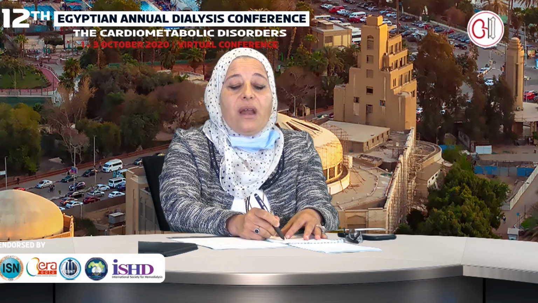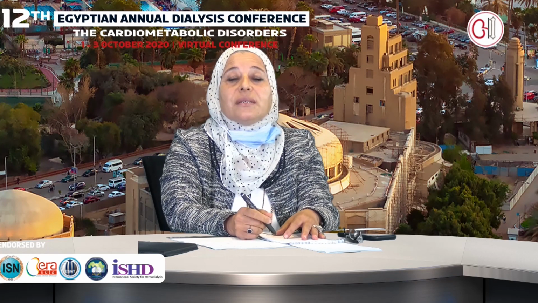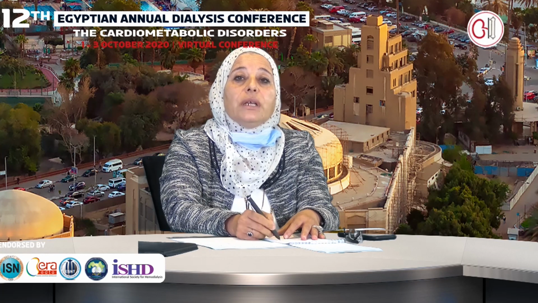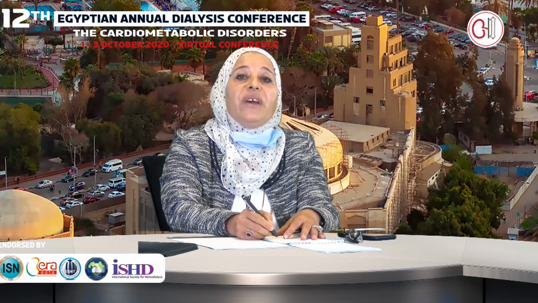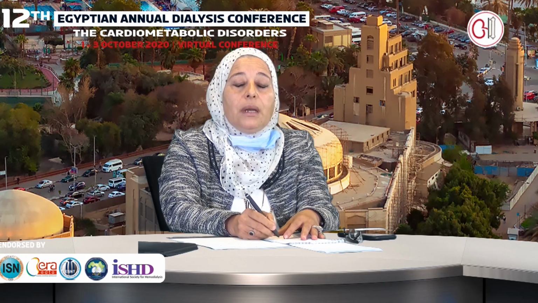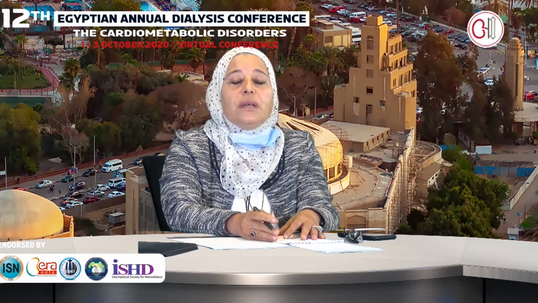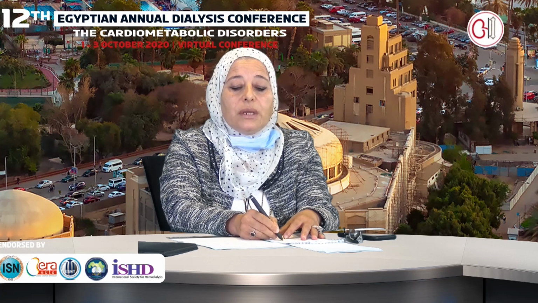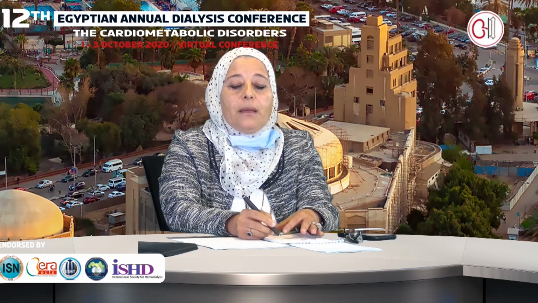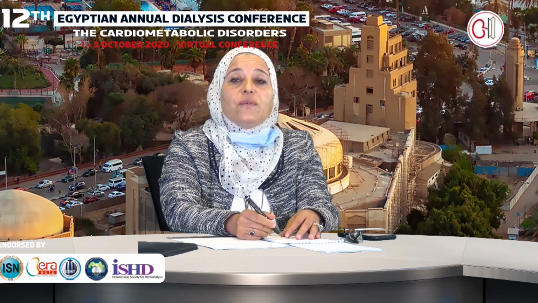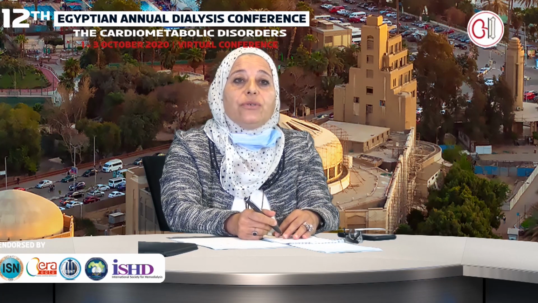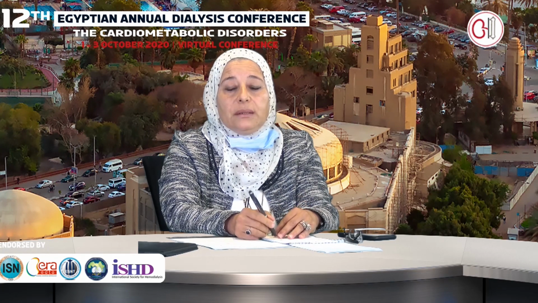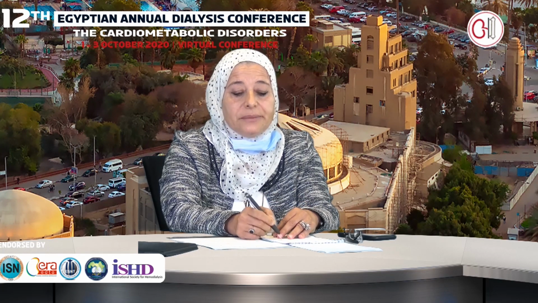The very high phosphorus is the processed meat, the processed chicken, and processed cheese. This is very high in phosphorus. Also, some soft drinks like Coca-Cola have a very high phosphorus. This is colored red in the phosphorus pyramid, and we advise all patients to remove it from the diet or avoid it as much as they can.